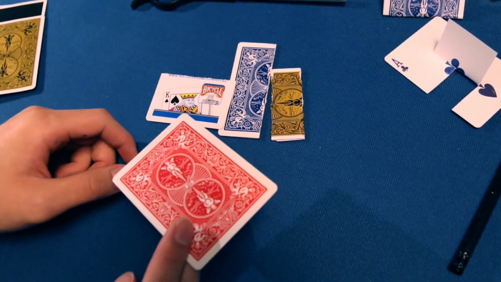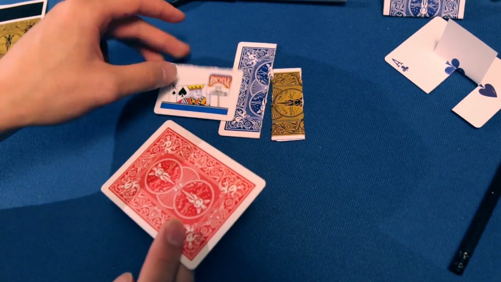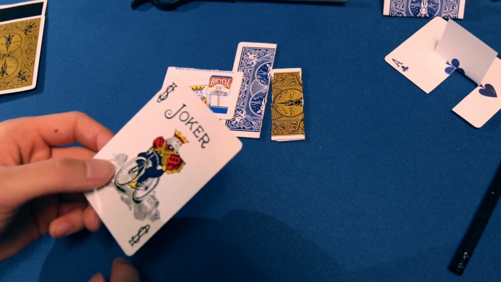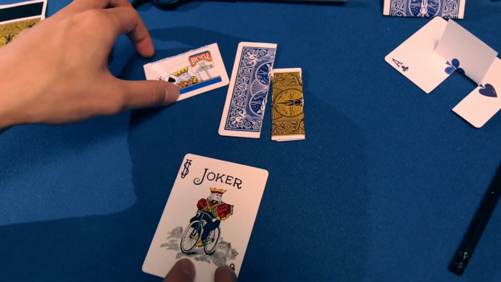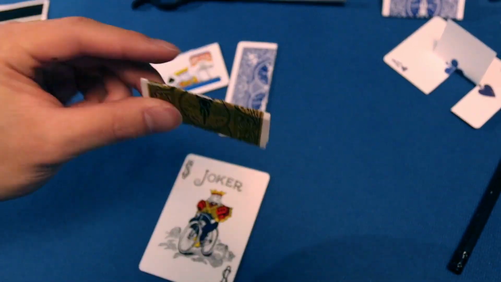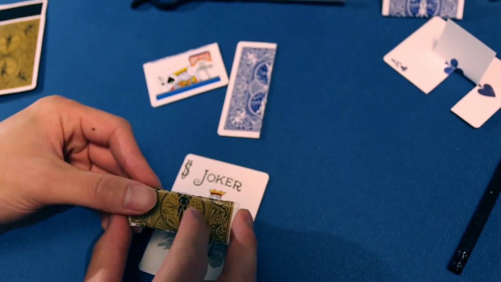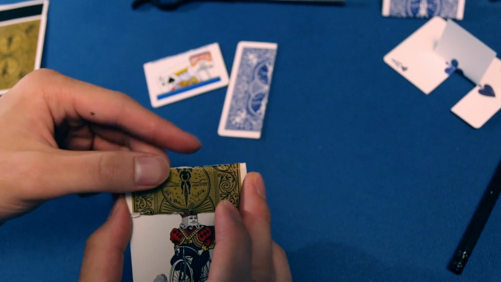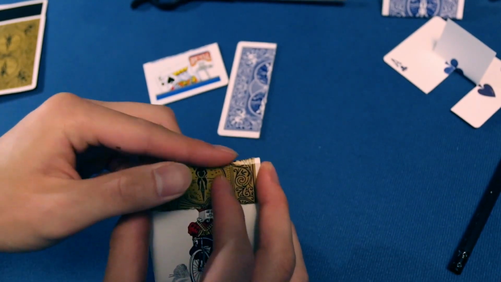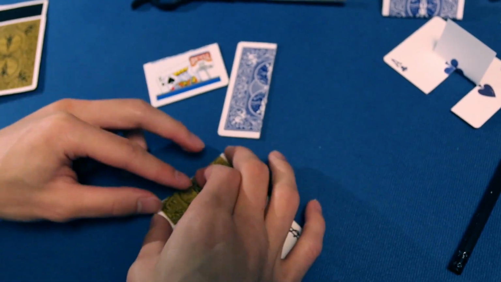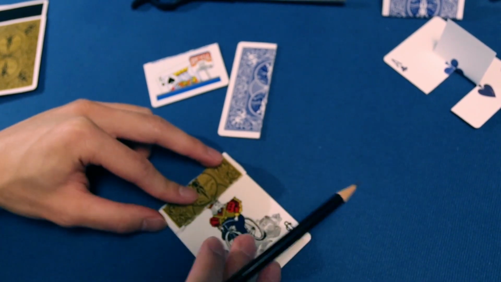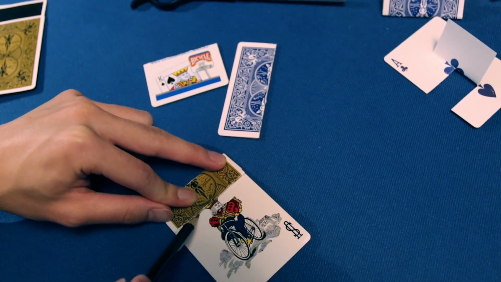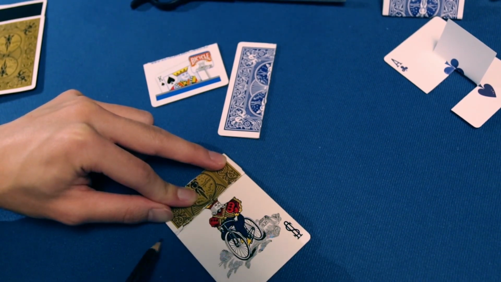But if you're a beginner and you don't want to ruin any decks, just do it with an ad card. You're going to take a random card, and use this quarter card over here. We're going to take this quarter card and align it with the top of the card. Make sure everything is aligned, and then take your pencil and draw a line along the quarter card.